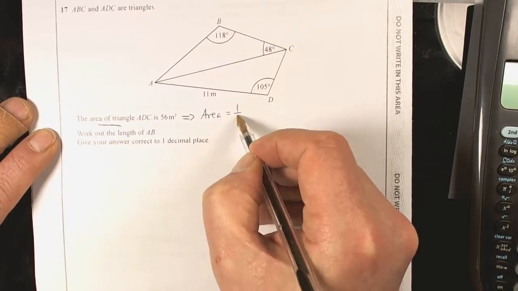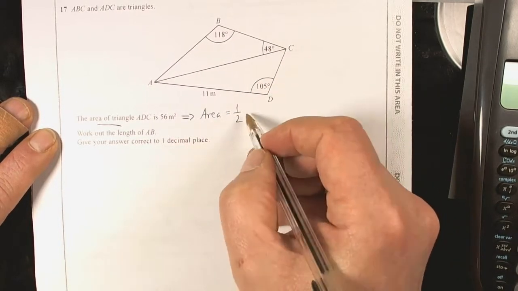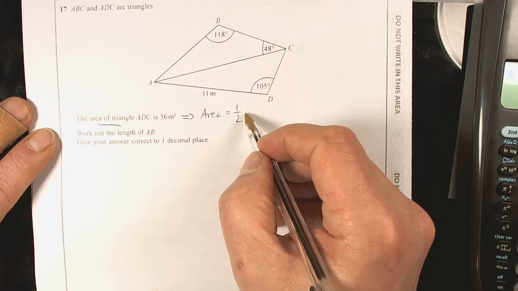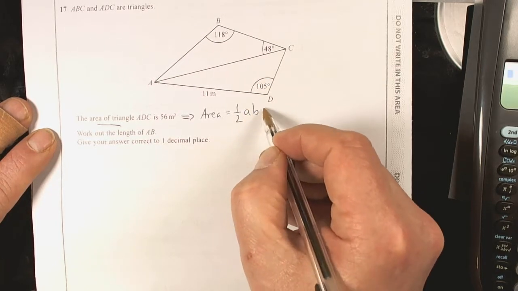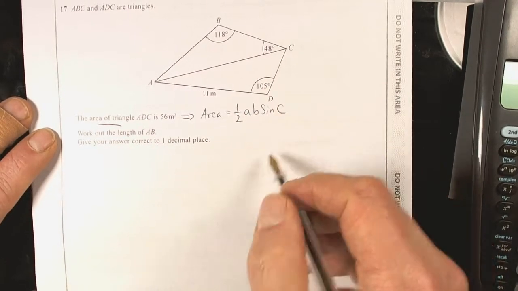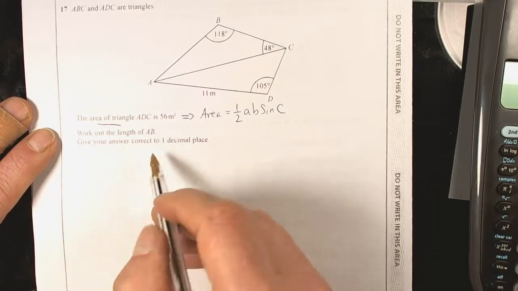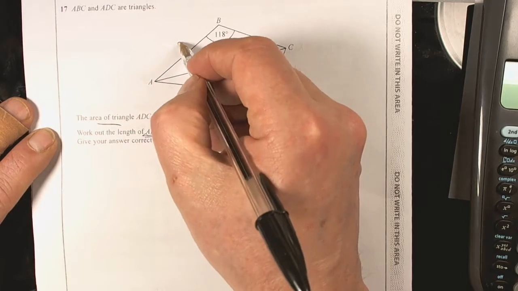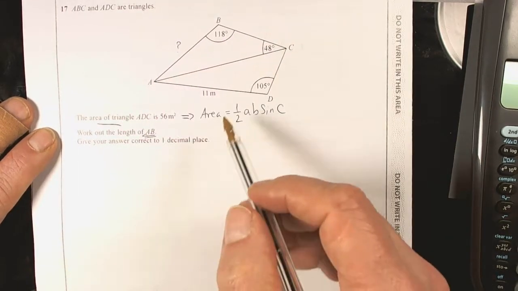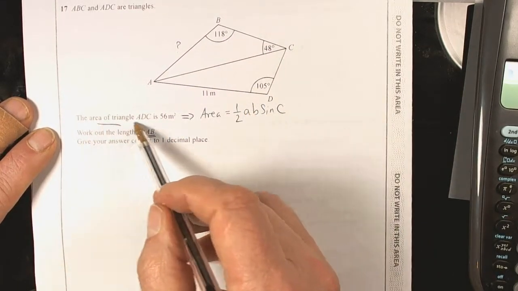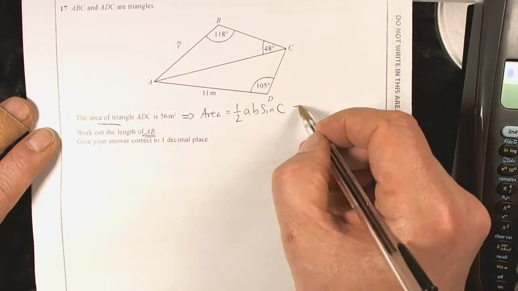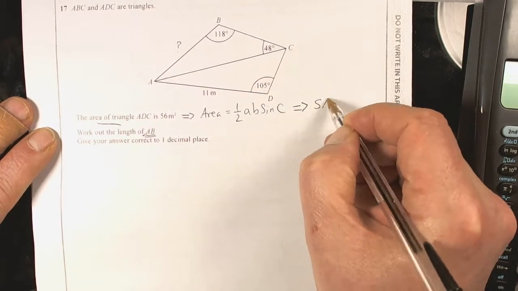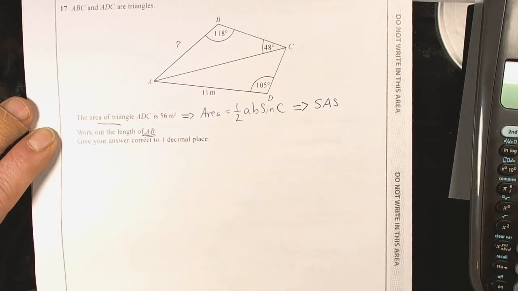Well, we know there's a formula when we're working with angles and lengths that are not 90 degrees. Then we use the half ab sine C. And they're asking us to work out the length of AB. So AB is this length here, so that's going to be our question mark. Because they're talking about this particular information, it's crying out at us that we should be looking to use a side angle side triangle.